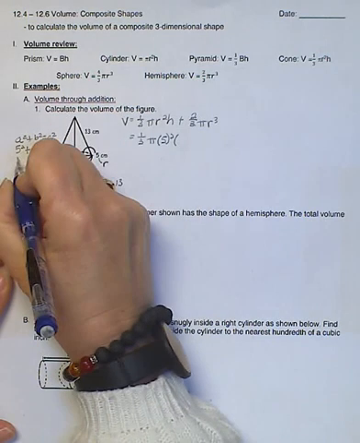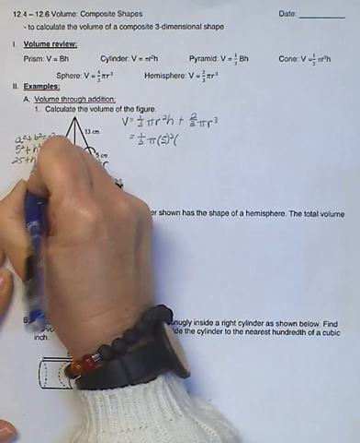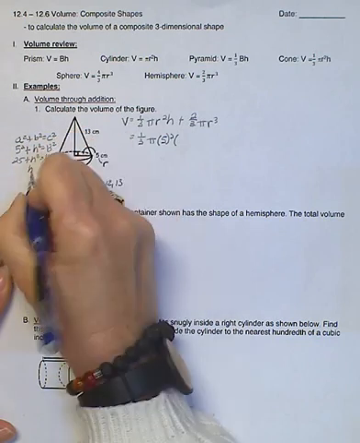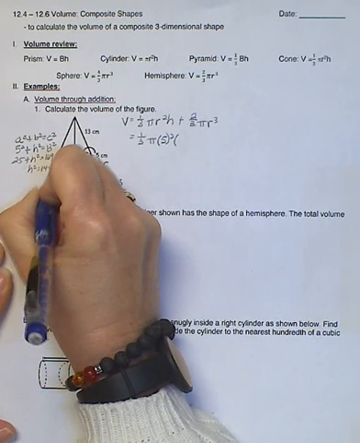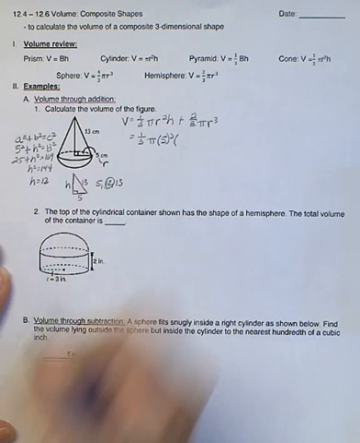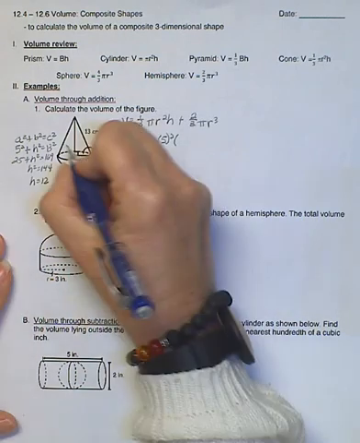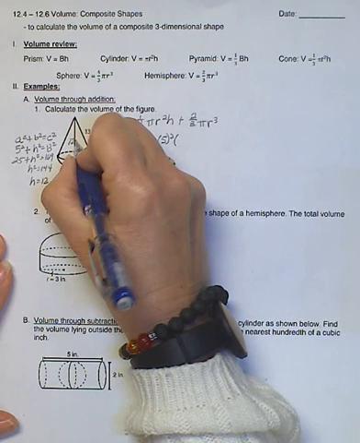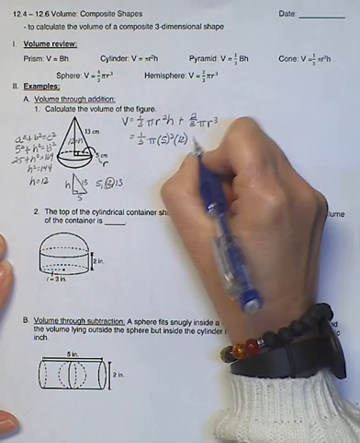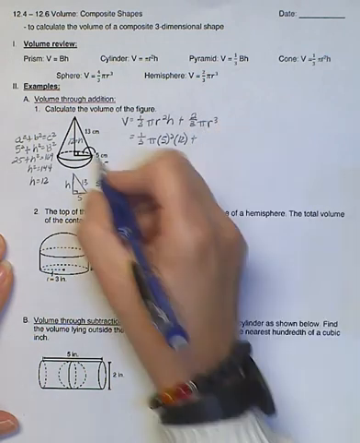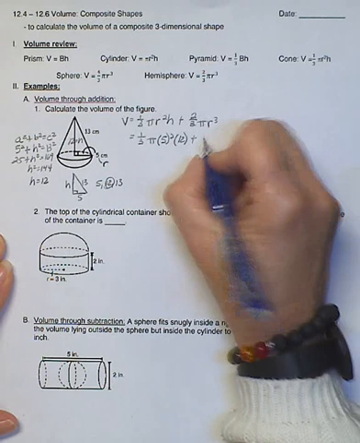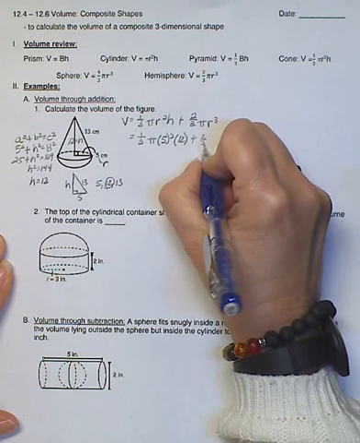25 plus the height squared equals 169. So the height squared equals 144. So the height is 12. So, oh look, I still get a 12. So the height is now 12. Now let's talk about the semicircle. The semicircle, or excuse me, the hemisphere has a radius of 5, so it's 2/3 times pi times 5 cubed.